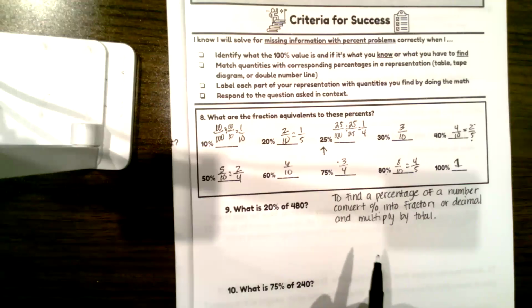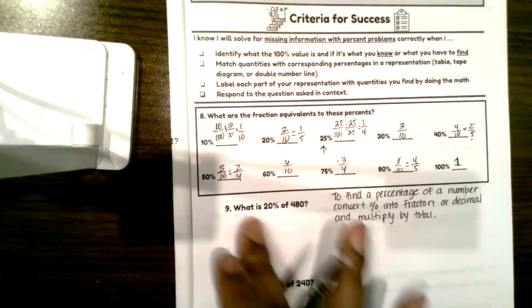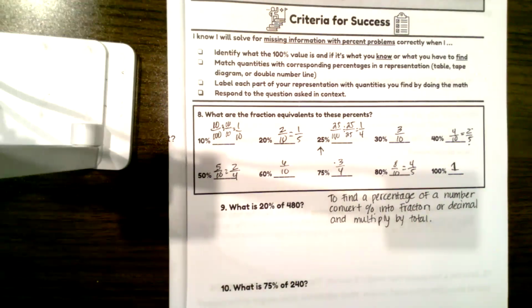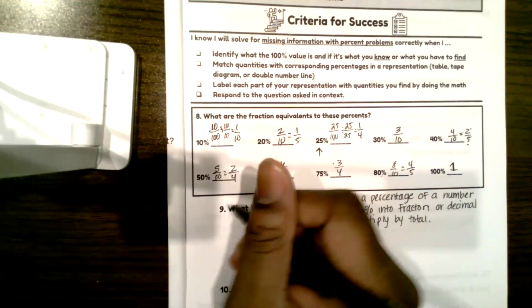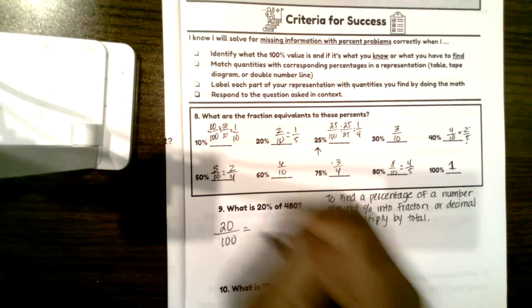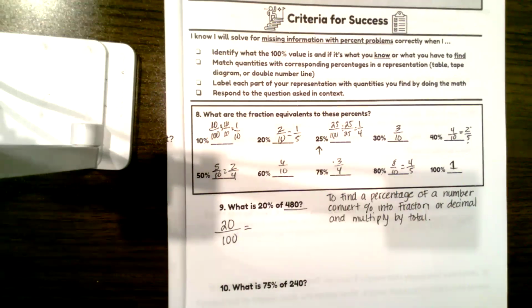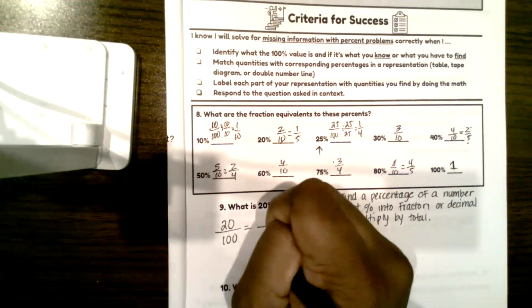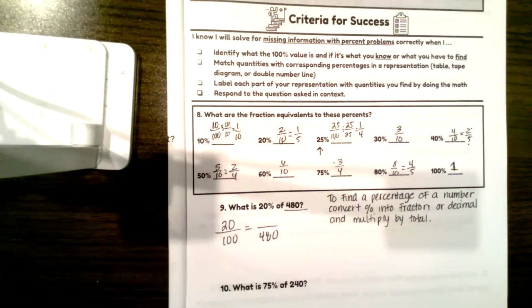It's saying, what's 20% of 480? Clearly 480 represents 100%, right? You understand that? Now, we can look at this multiple ways. I like to start off with trying to understand my work by creating the equivalent ratio. We're talking about 20%. Any percentage is over 100. So 20% is 20 over 100. And we're trying to find 20% of 480. We know 100% is 480, right?